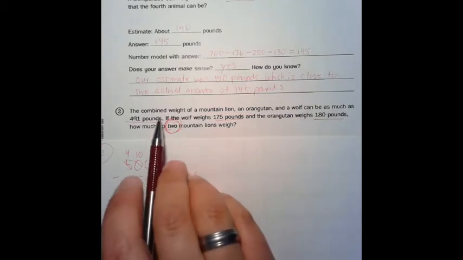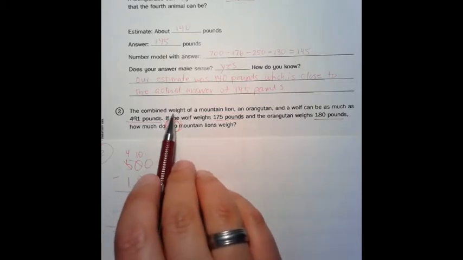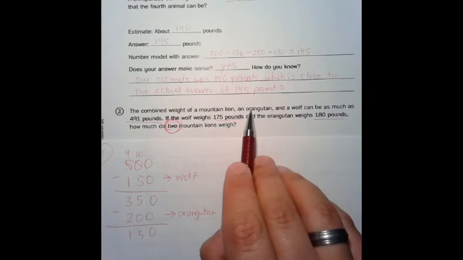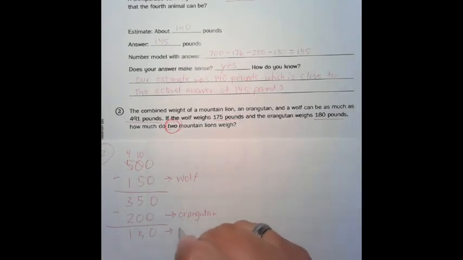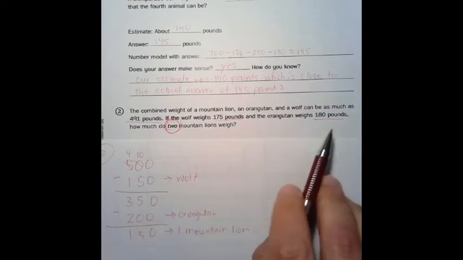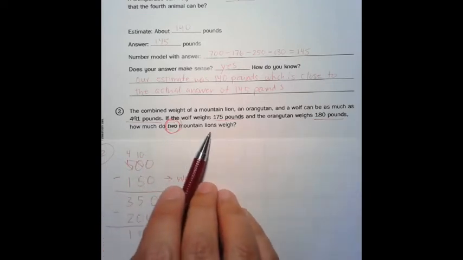Now if we look back here, that's the weight of 1 mountain lion, an orangutan, and a wolf. So this is what only 1 mountain lion weighs. Now, they're asking, how much do 2 mountain lions weigh?